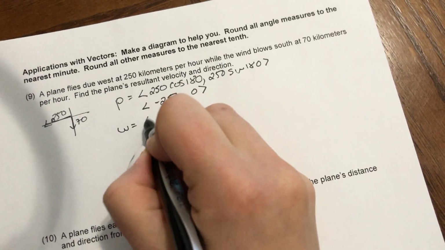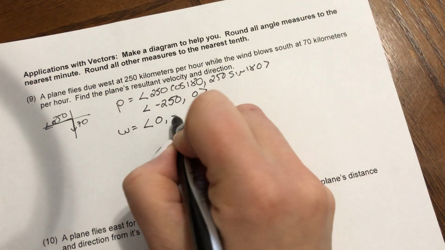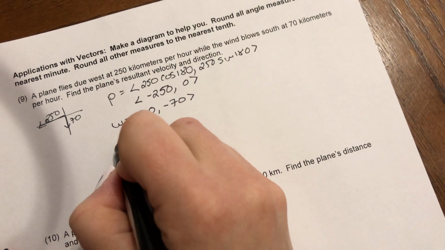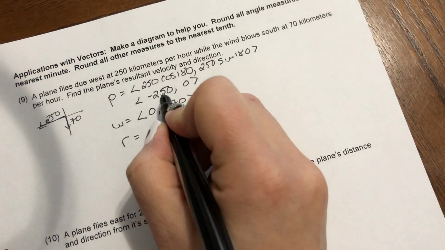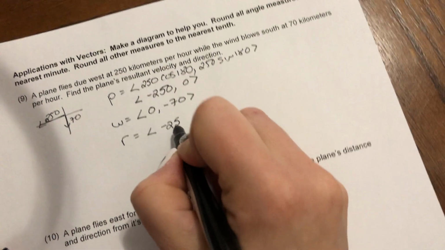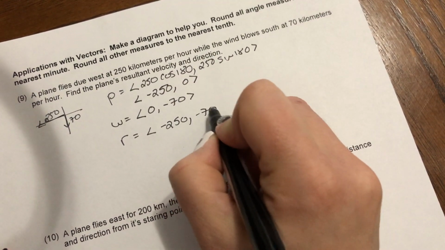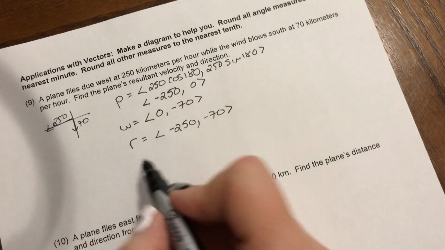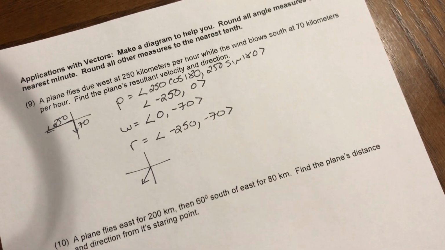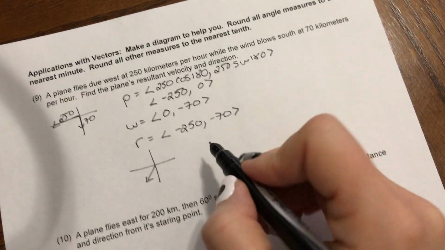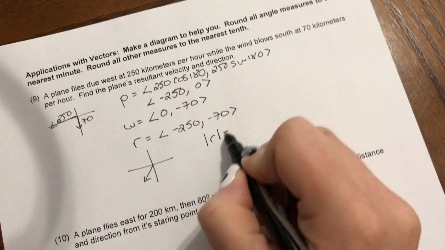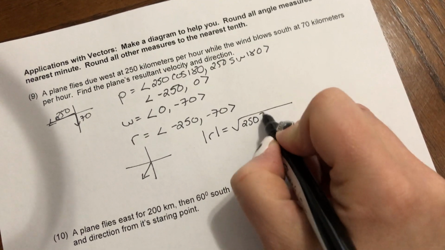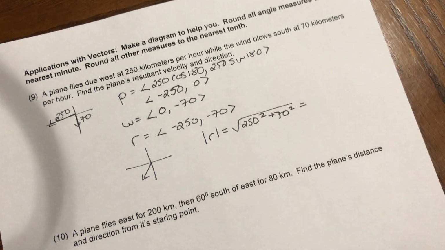The wind is going to be over 0 and down 70 because it's blowing south. So the resultant vector, I'll use R, is going to be -250 plus 0 and 0 plus -70. If I sketch that, it's in the third quadrant. So my magnitude, which is going to be the velocity, is the square root of 250 squared plus 70 squared.